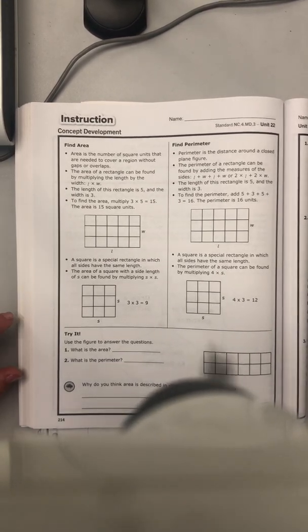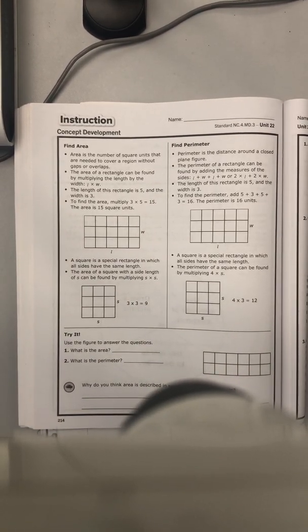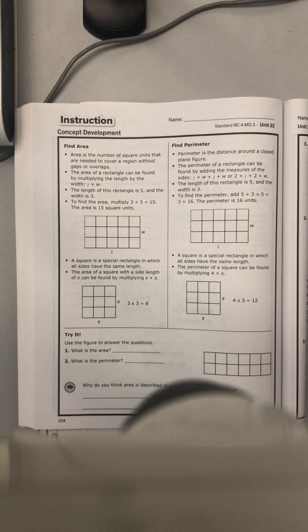It says a square is a special rectangle in which all the sides have the same length. The area of a square with a side length of s can be found by multiplying s times s, or this one is 3 times 3 because it is a 3 by 3 square. So the area is 9 square units.